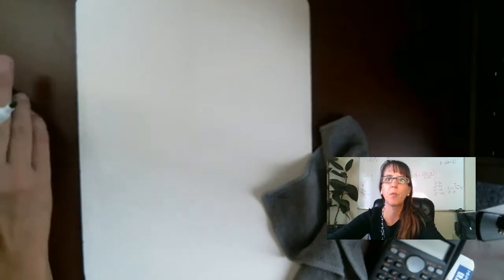All right, I'm going to move my light here. Maybe that'll help keep this in focus. Oh, and then I put the whiteboard right back into it.